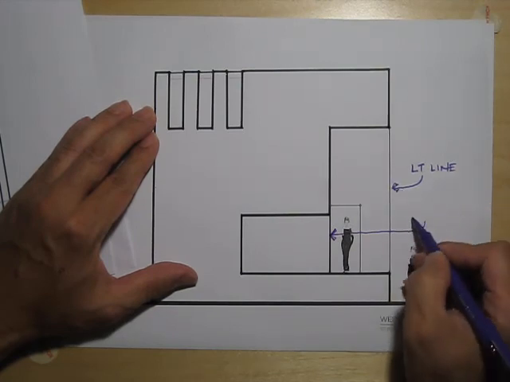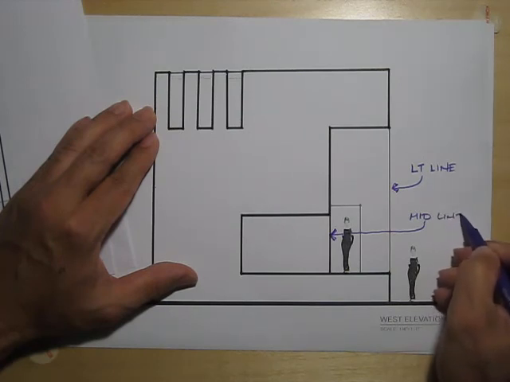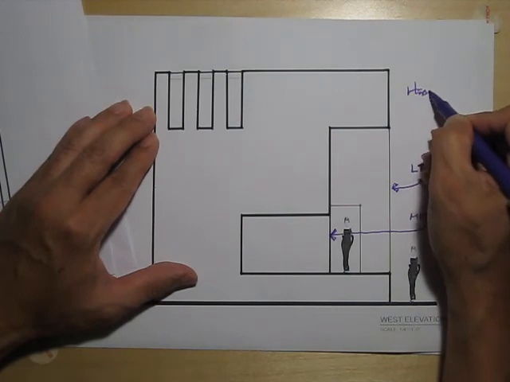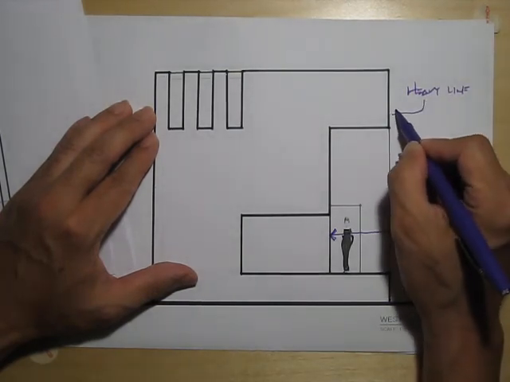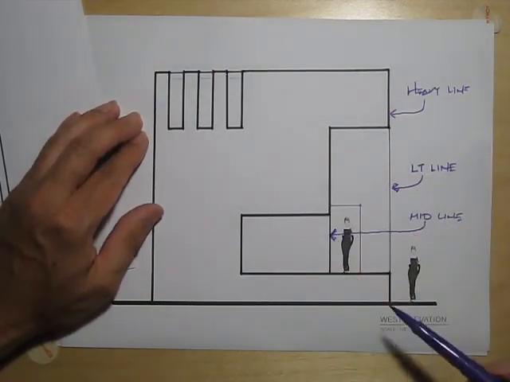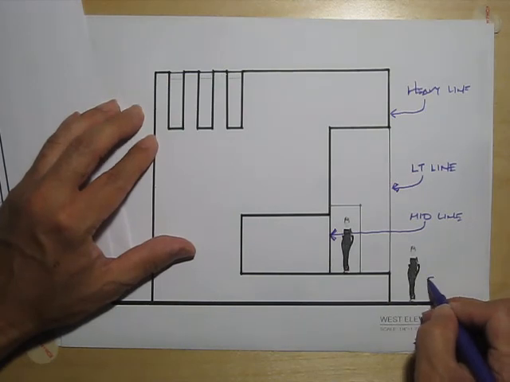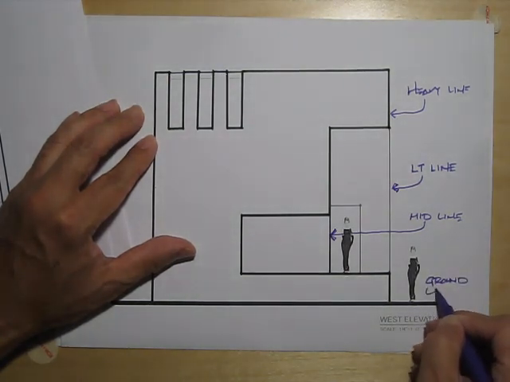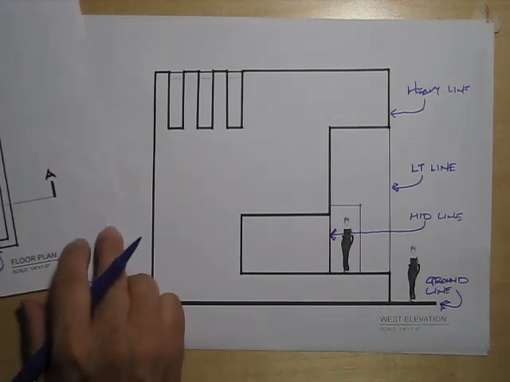Is the midline, and then we have the heavy line, which is the surface of this wall. Of course, in this case we have the ground line as well, which becomes the heaviest line on an elevation drawing.